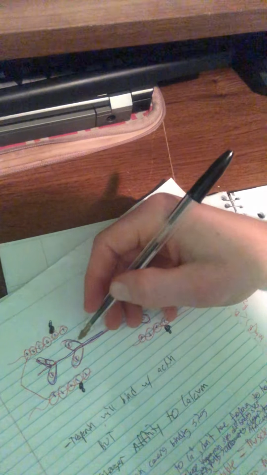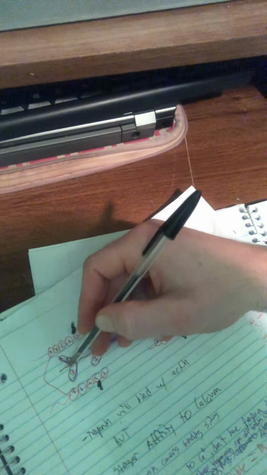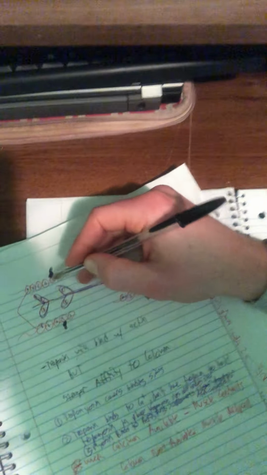So I hope you all can see that properly here. This is gonna be the thick filament. So this is thick filament. This is the myosin here. On the inside, here's the actin, all the way around here. And those little dots in the actin, that's the myosin binding sites.